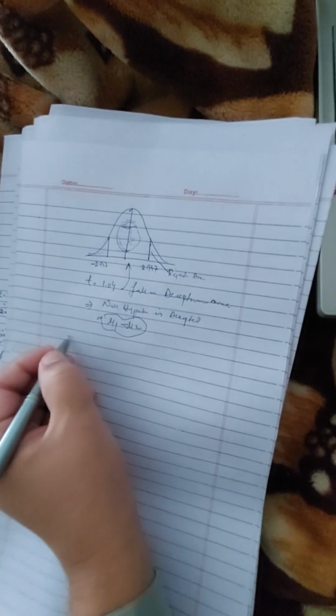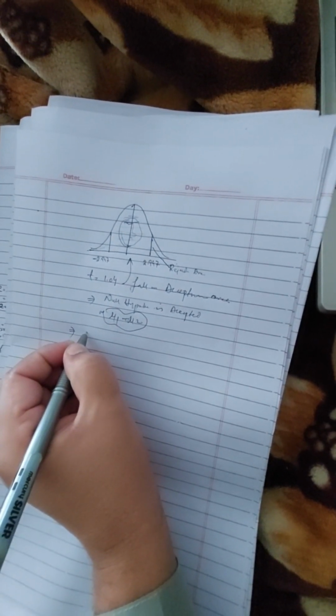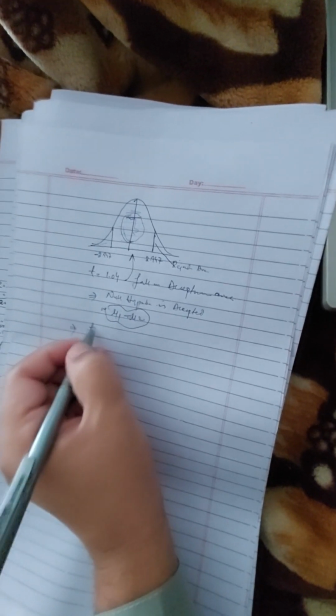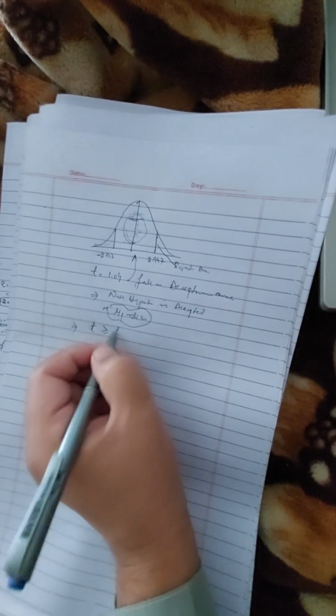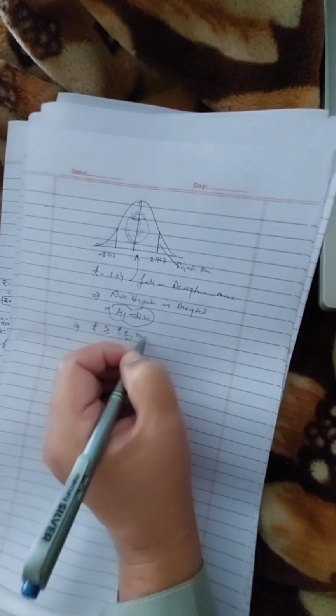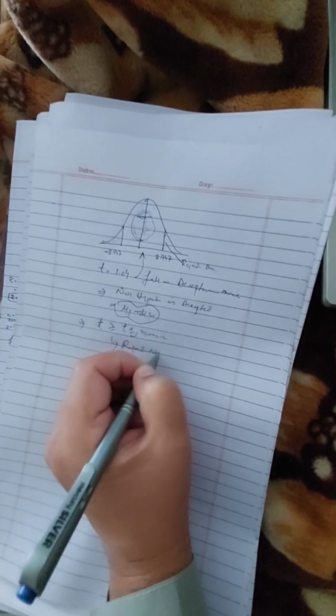Or we can say it the other way around: if the T value is greater than or equal to T alpha by 2 and n1 plus n2 minus 2, then we reject the null hypothesis.